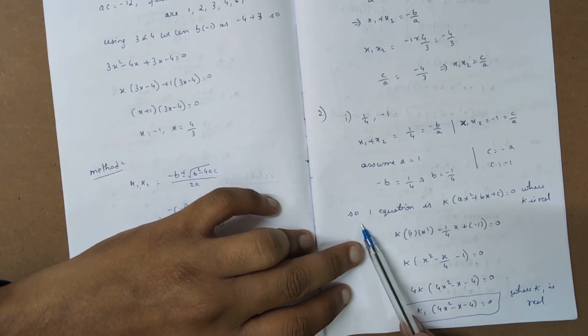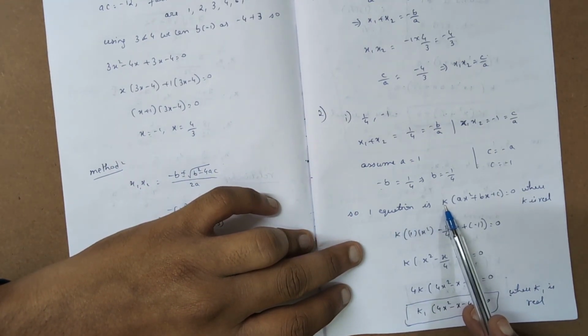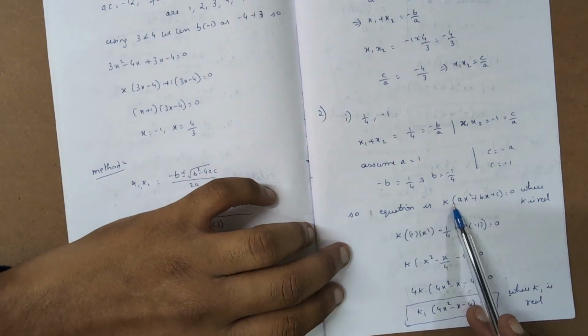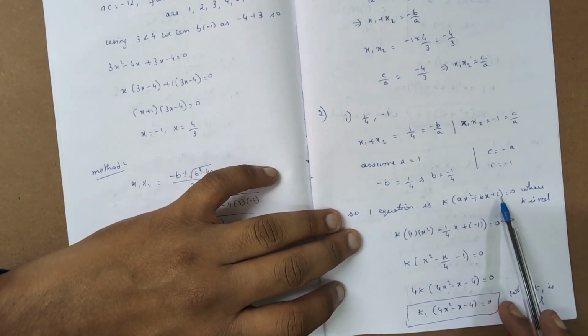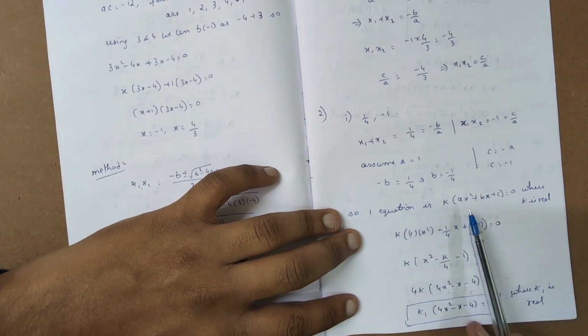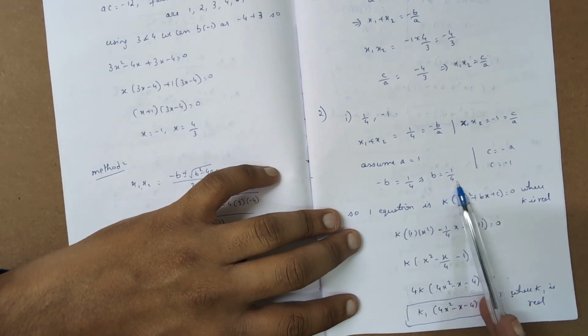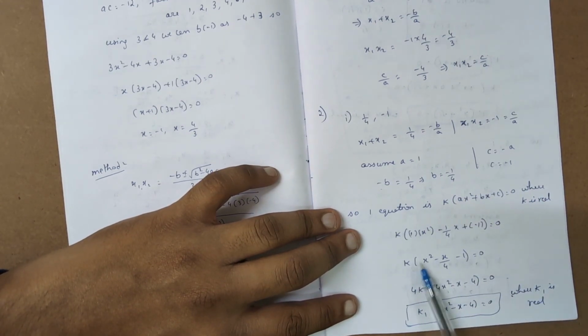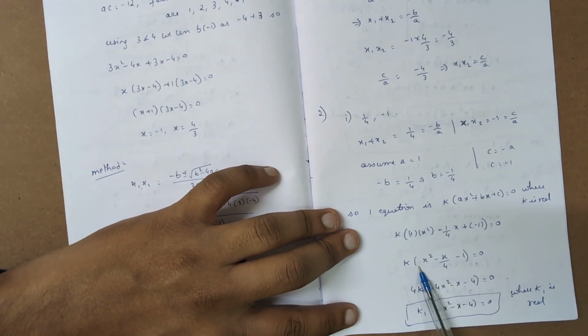So the equation will be of the type k into ax square plus bx plus c equal to 0, where k is any real number. Just substituting a as 1, b as minus 1 by 4, and c as minus 1, we are getting k into x square minus x by 4 minus 1 equal to 0, and again taking LCM here, we get k by 4 into 4x square minus x minus 4 equal to 0.